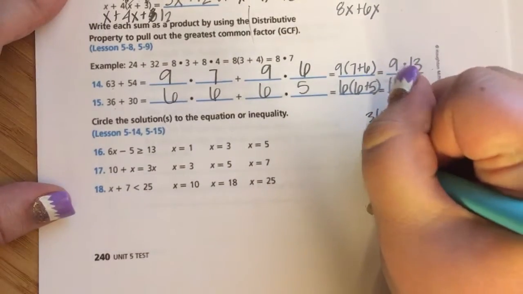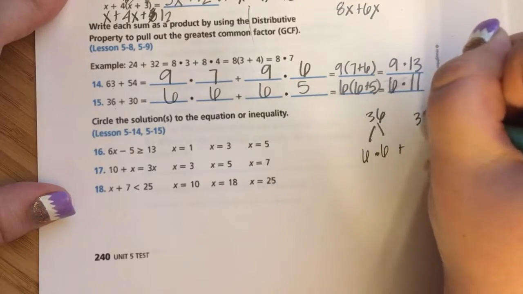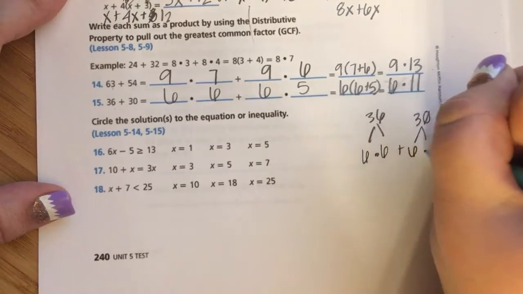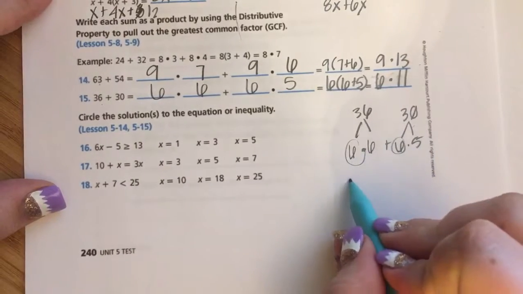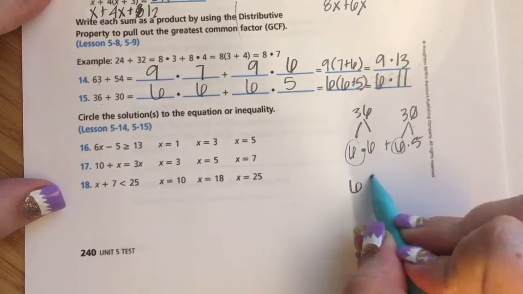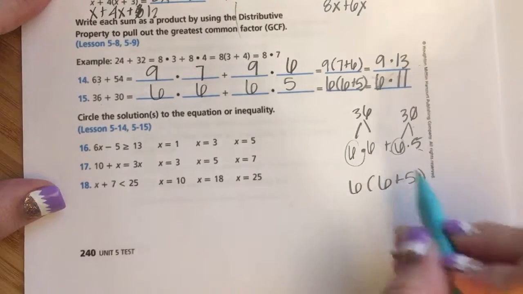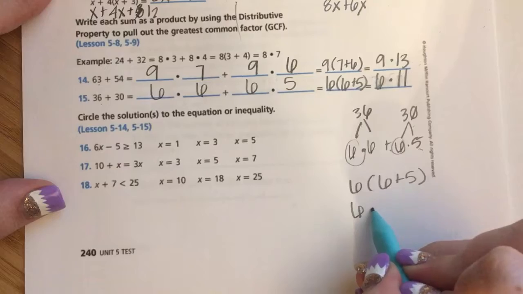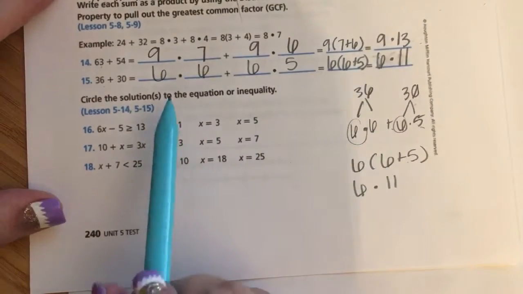If you want to look at this again, the greatest number that goes in there between 36 and 30 is 6. And that's 6 times 6 plus 6 times 5. I take out the 6 that they have in common, put it on the outside, and I'm left with 6 plus 5 right there, which then I add those numbers together, and it's 6 times 11, which is 66.